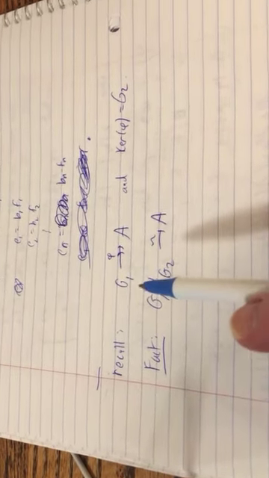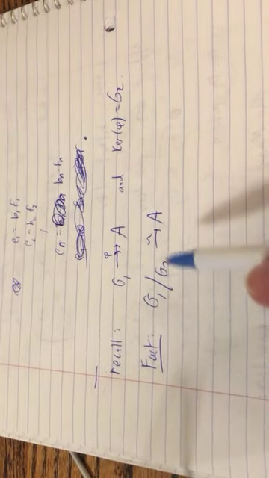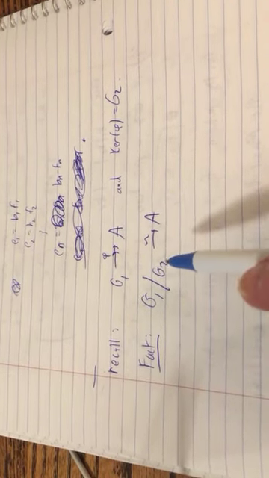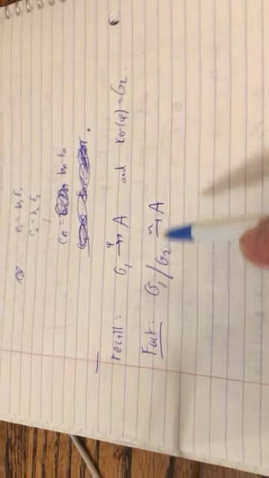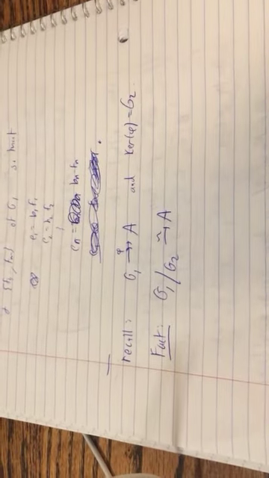And the point is that if I have G1 mapping to A whose kernel is G2, that's just the same as saying that G1 mod G2 is A, right? How do I make this identification? Through the map phi.